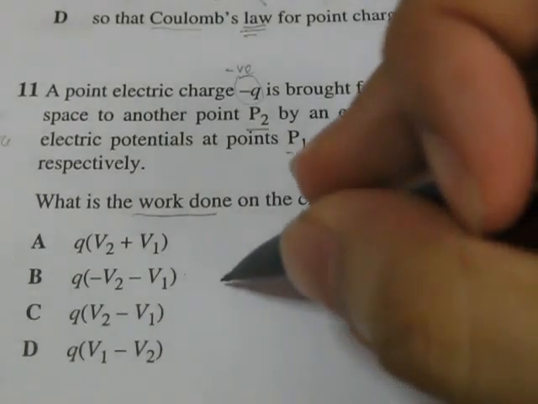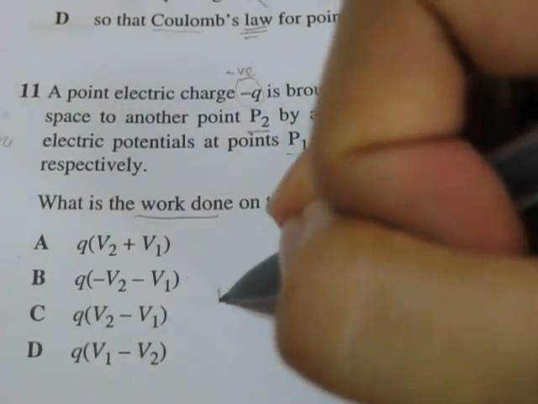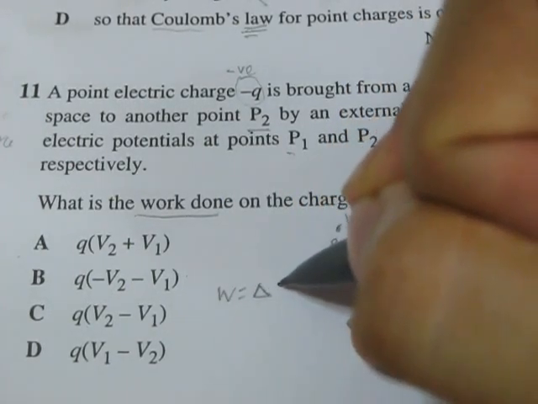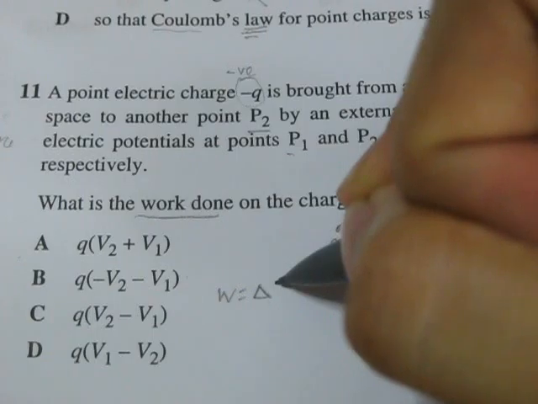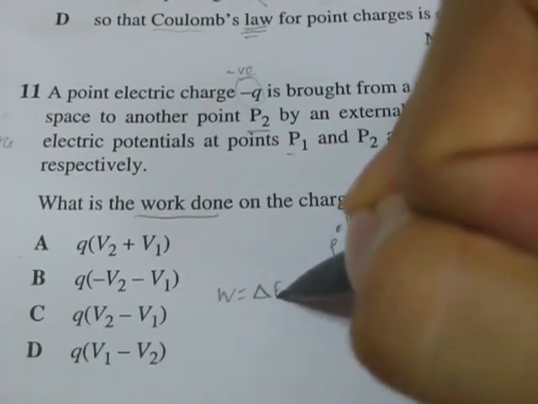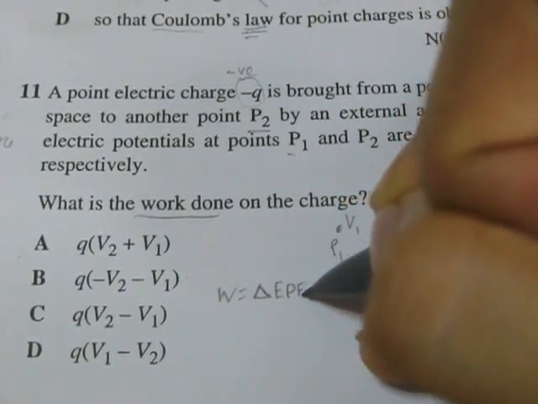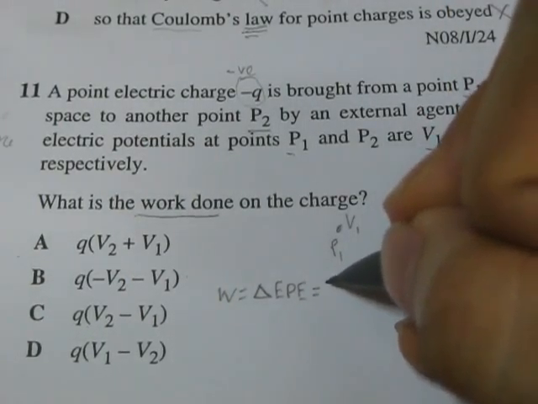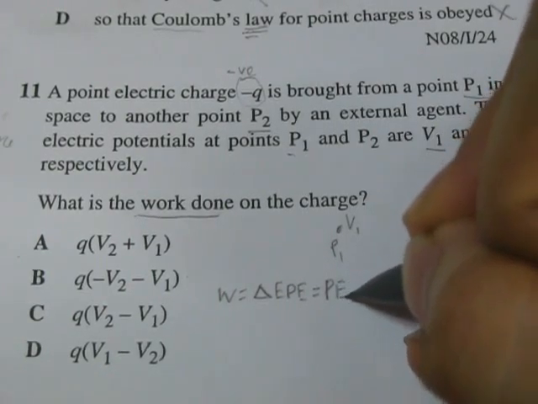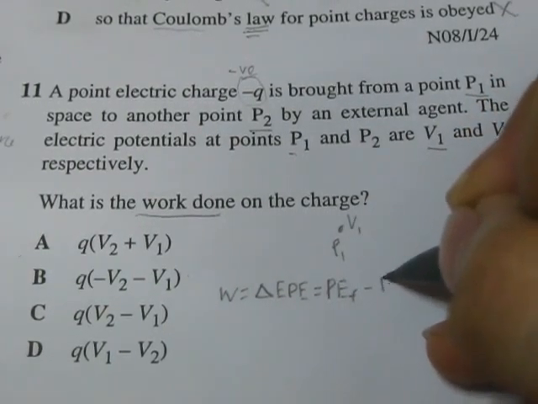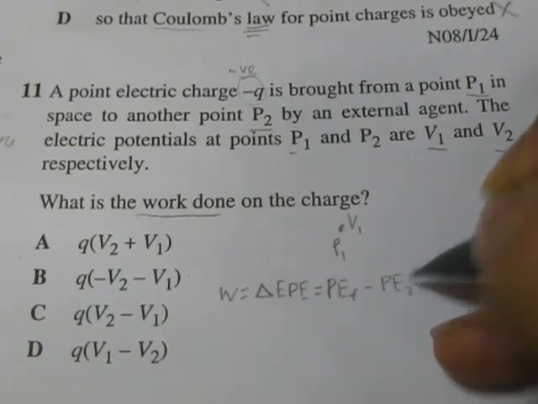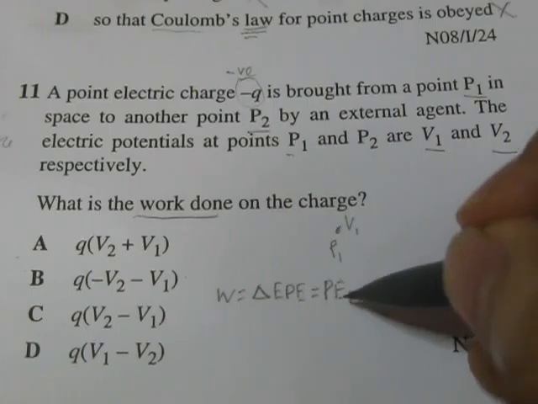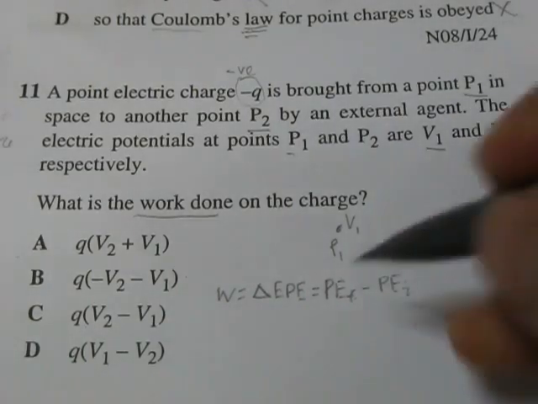Now the physics behind this is that the work done on the charge is the change in the potential energy, right? EPE. I will just use PE later, I'm lazy to write. Okay, so we have the PE final minus the PE initial, right? This is the change, which we are trying to find. Final potential energy, PEF minus PEI, right?